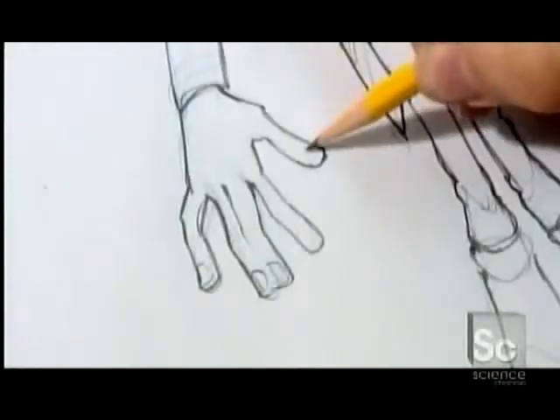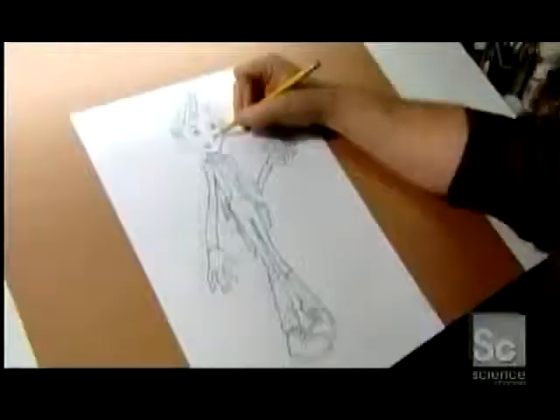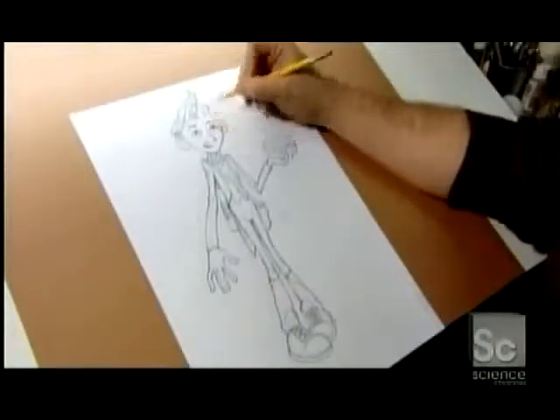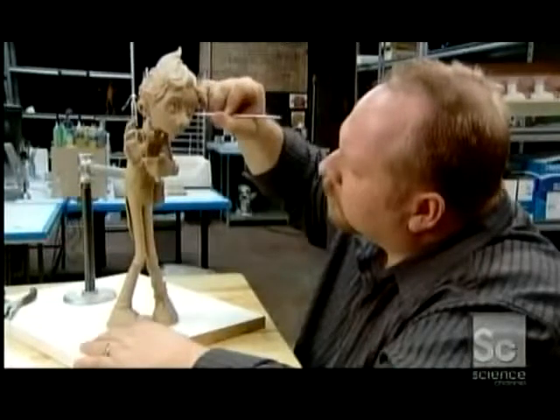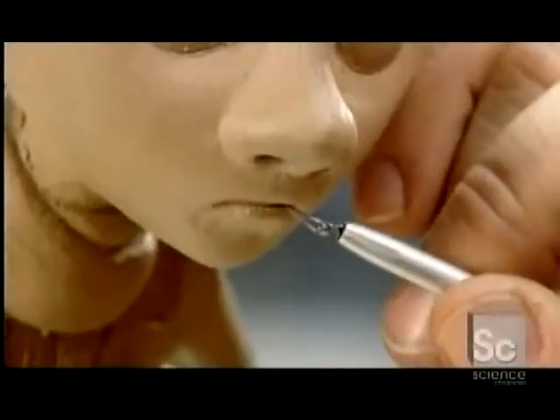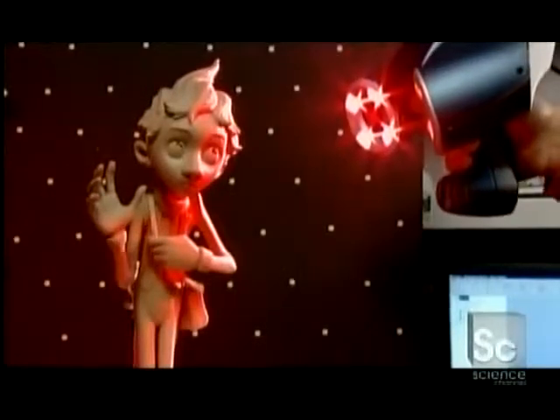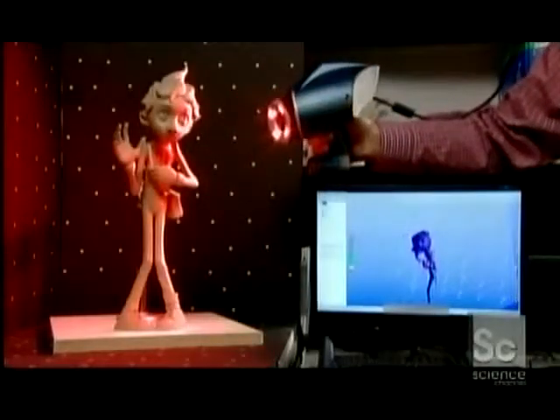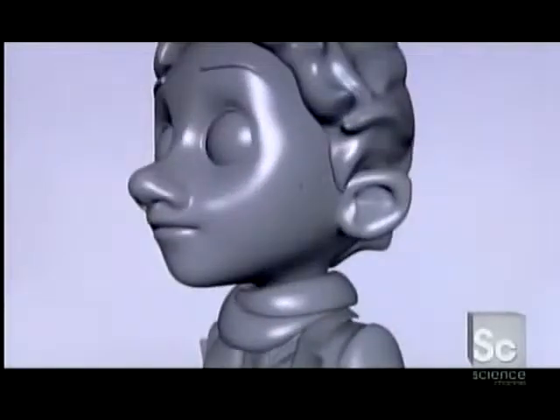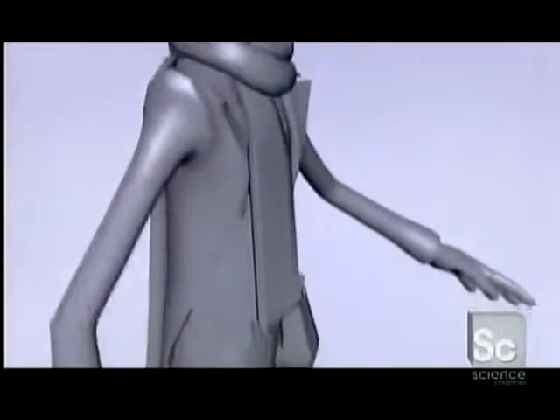It all starts with a good old-fashioned sketchpad. Once the character is defined on paper, the artist sculpts him with clay. Then the high-tech wizardry begins as they laser scan the 3D character from all angles and load the image into the computer. Once he's been captured, the computer artist wraps the character in a digital wireframe. He manipulates the wire mesh to make the character move and breathe.